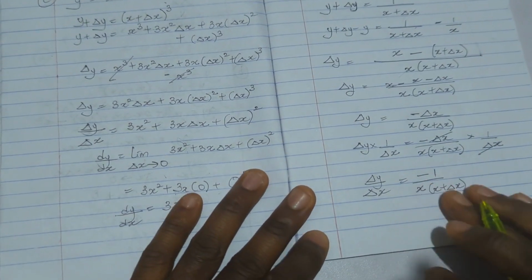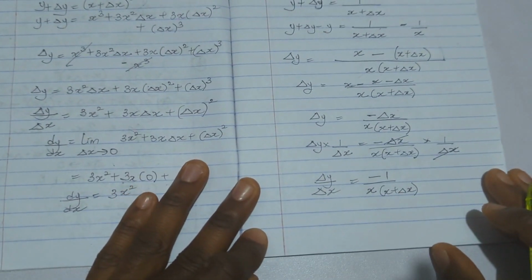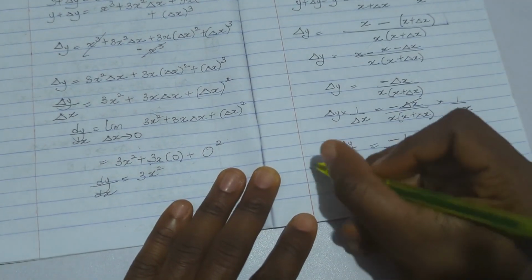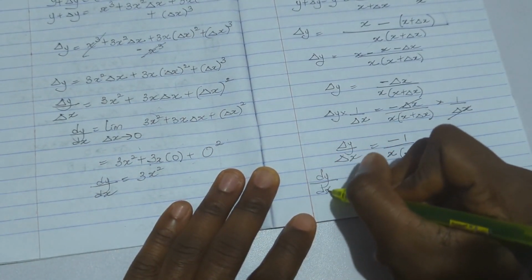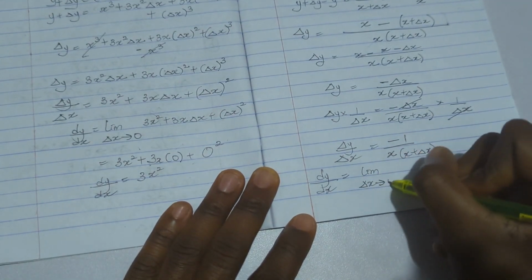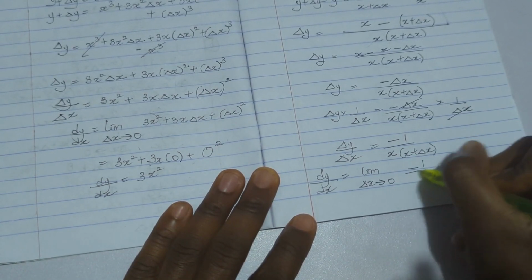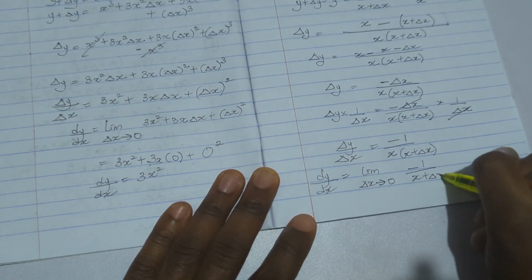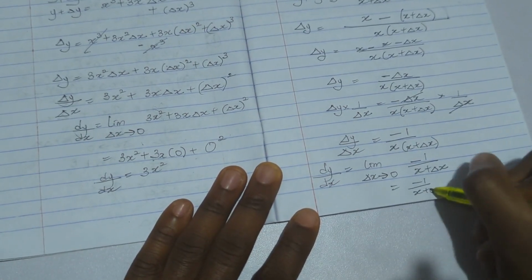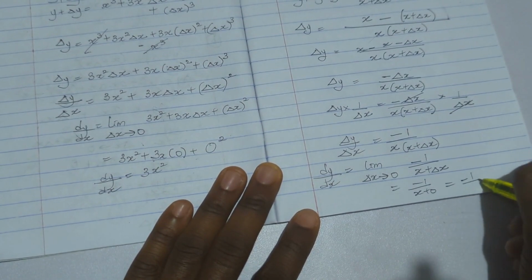So the next thing you need to do is to put your limits, and that is when we have your dy/dx is equal to the limit of delta x as it tends towards 0 of minus 1 over x plus delta x. So that is what? Minus 1 over x plus 0. Now our answer is minus 1 over x.